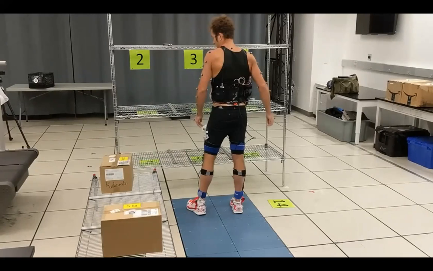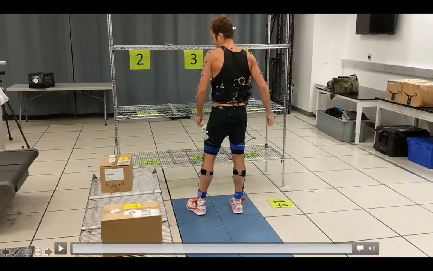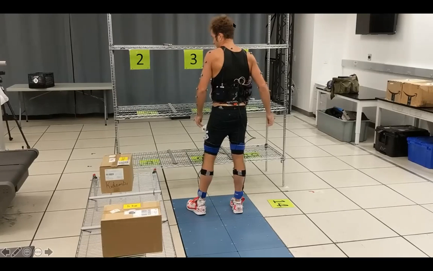So right now, in phase one, the question is really this regression problem to estimate the load on the spine.